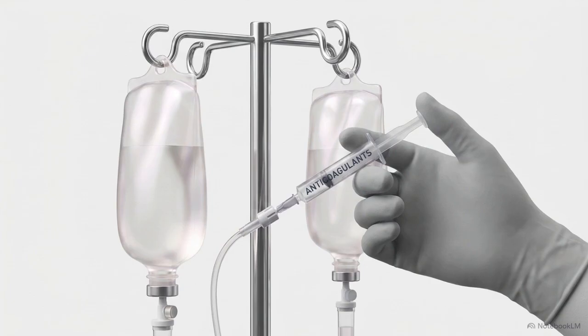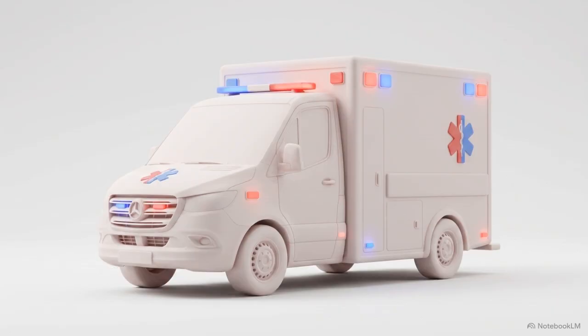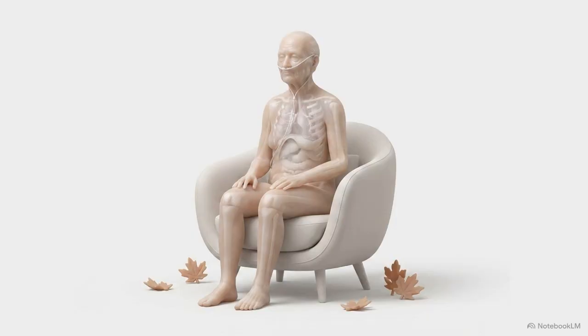Not all respiratory failures hit suddenly. While acute cases leave the body no time to adapt, chronic respiratory failure evolves over months or years, forcing the body to compensate for the permanent loss of lung function.